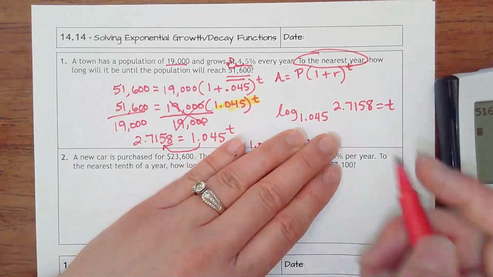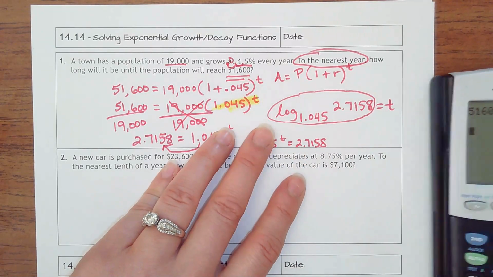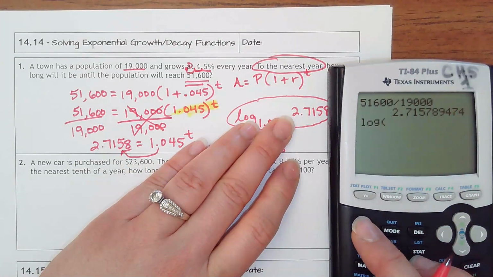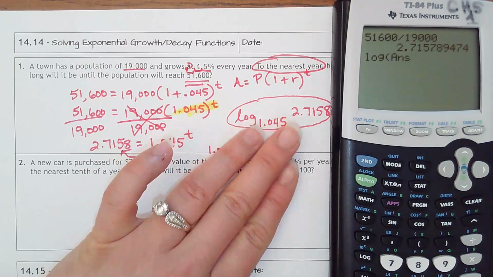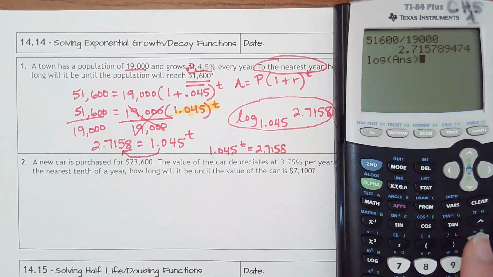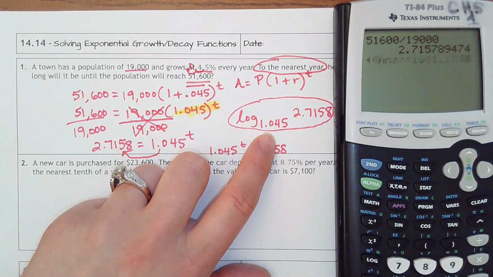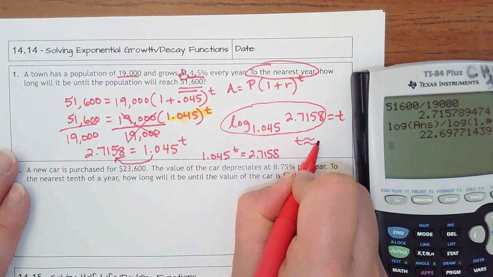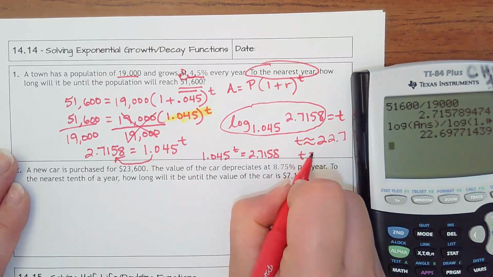So now this becomes change of base. And that'll actually give me t. So I'll have log of this 2.7158 number. I'm going to hit second and then the negative symbol, which is your answer. And then divided by log of 1.045. And it gets 22.7. It says round to the nearest year. So then that would be year 23.